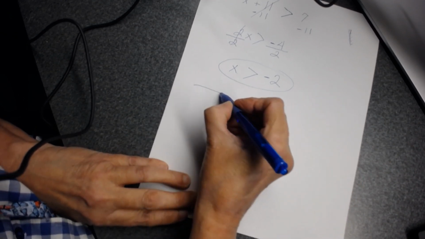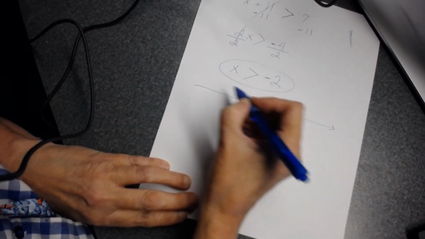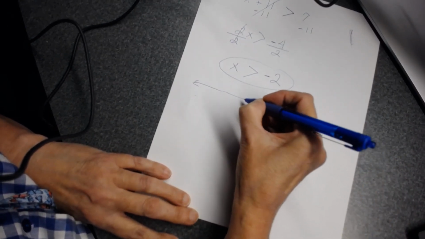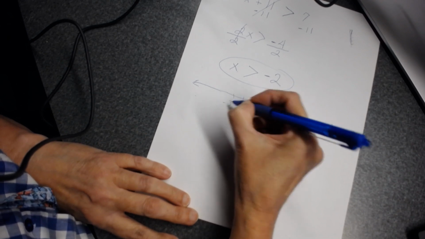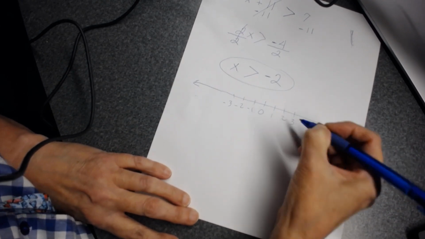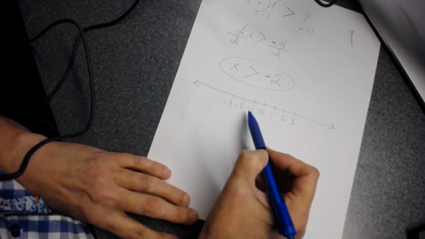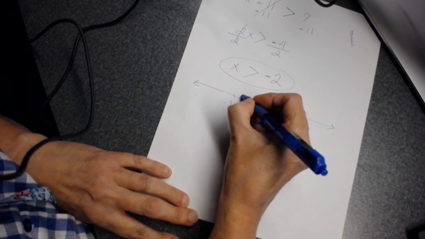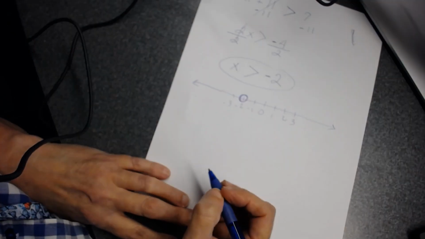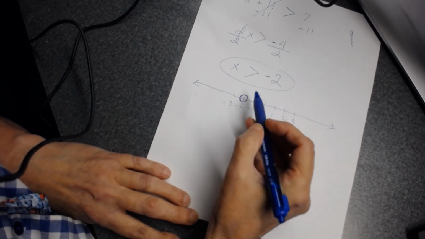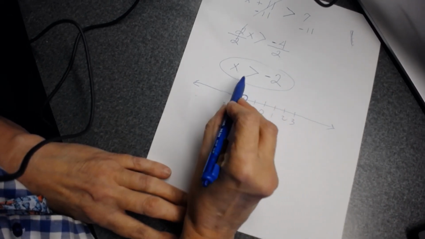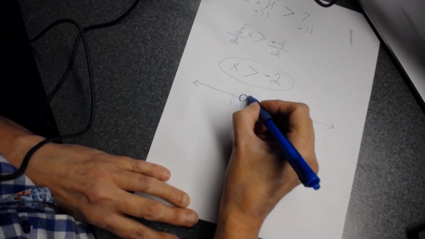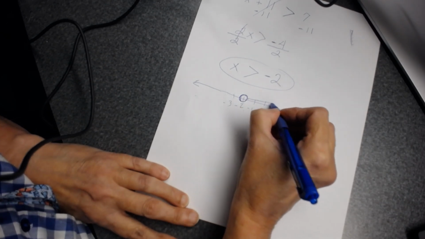We can also show this on a number line. We can graph it on a number line. Since it is greater than negative 2, that means negative 2 is just a boundary. Okay, so I put an open circle there to show that's the boundary. And it could be any number greater than negative 2, okay? So it actually just goes in the direction of the arrow.